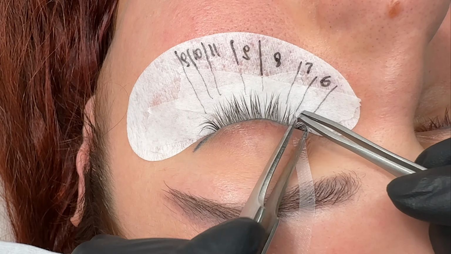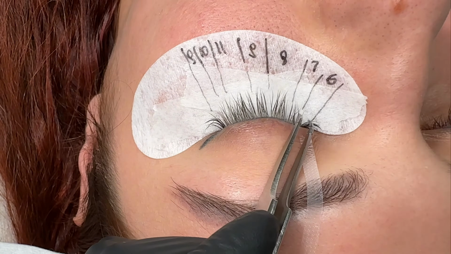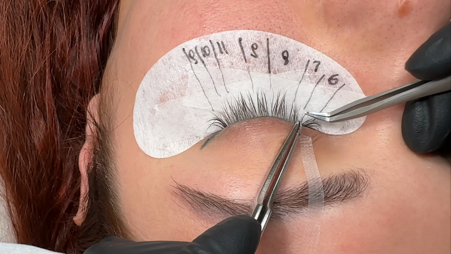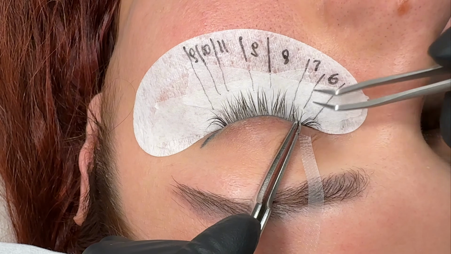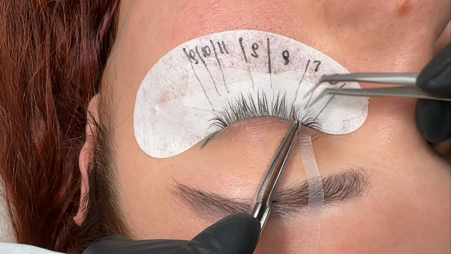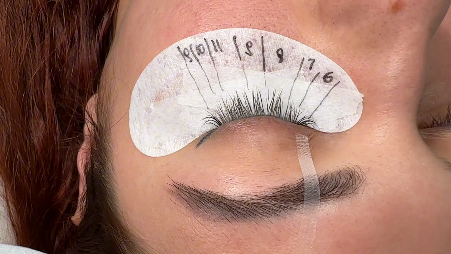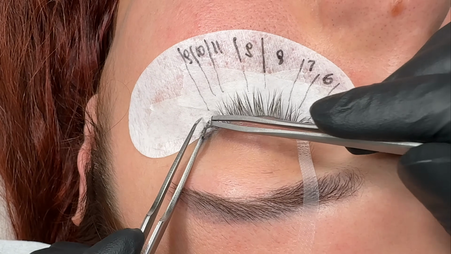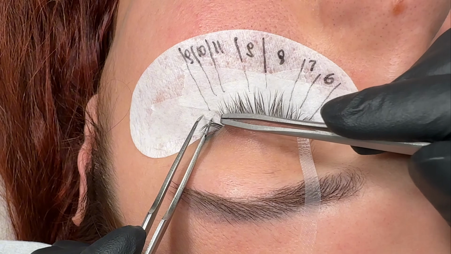Our job as lash artists is to learn how to work with any eye and lash type while ensuring the health and safety of our clients' natural lashes. That's really the most important part of what we do, caring for our clients and making sure we enhance their beauty without causing damage.